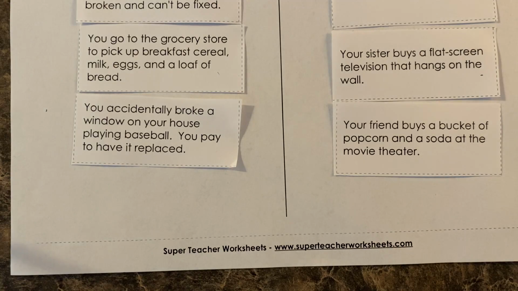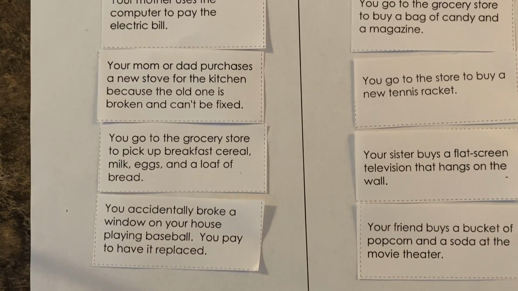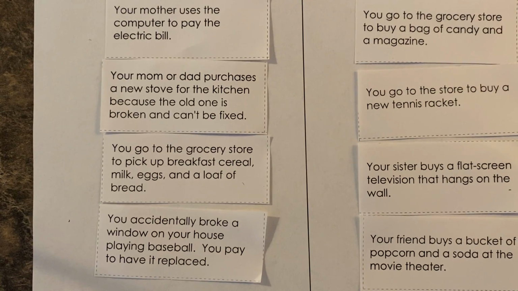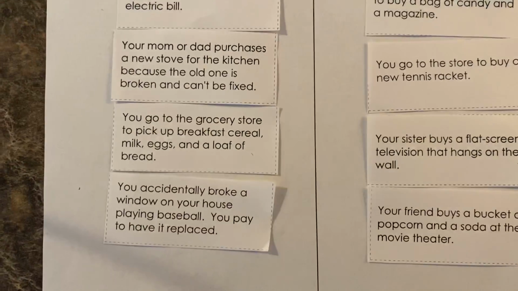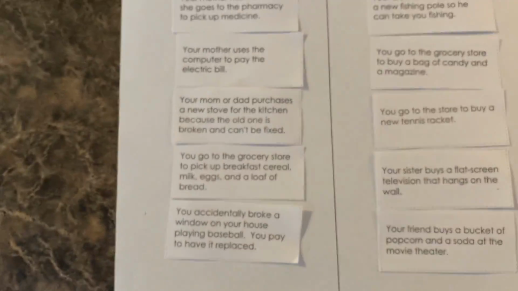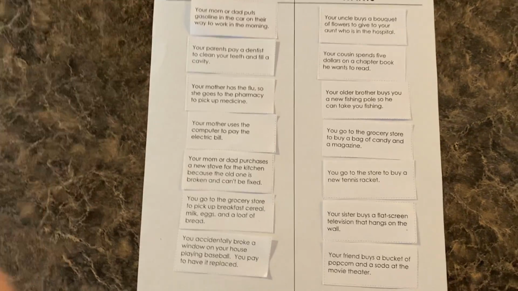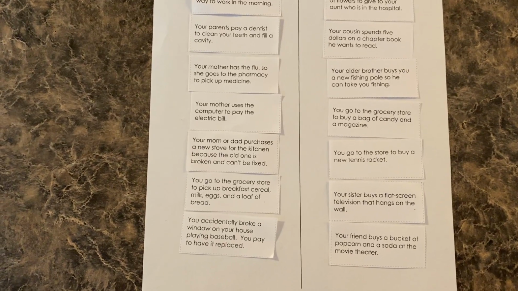All right, so I am going to try and get the whole page in the shot so you can see the finished product. So I might, there we go. I'm going to move my fancy camera stand. Okay, I'm actually going to switch the camera, so give me just a second. There we go. All right, if you need to pause the video and check your answers, you can. But here is our finished product. Great job, guys.